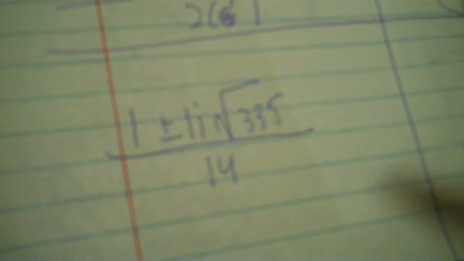And we already know what that is. That's the i square root 335. Put a 1 there just so you see a number. 1, 1, and 14 you wouldn't be able to do anything with. So it'd be 1 plus 1i square root 335 over 14, and then 1 minus 1i square root 335 over 14.